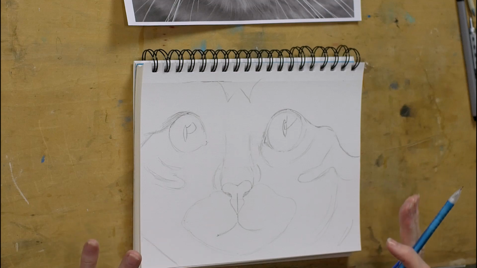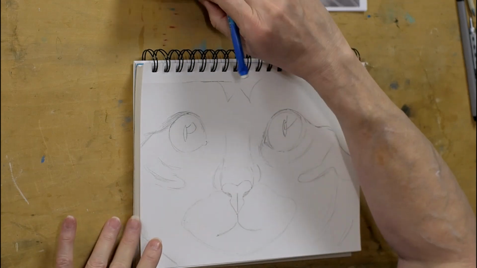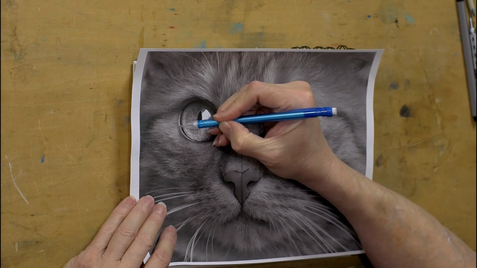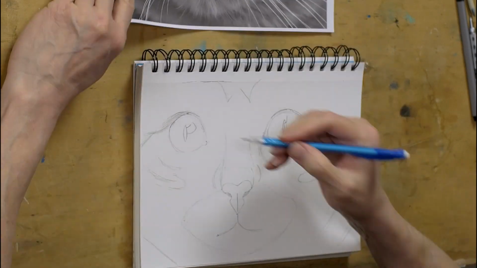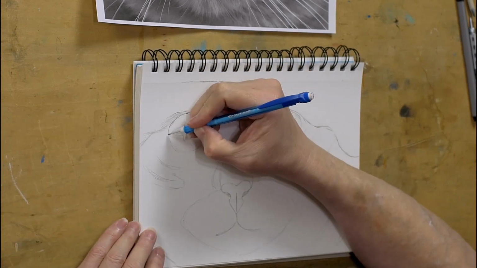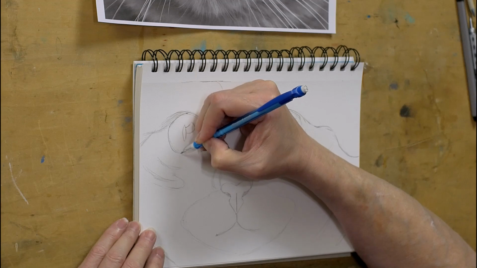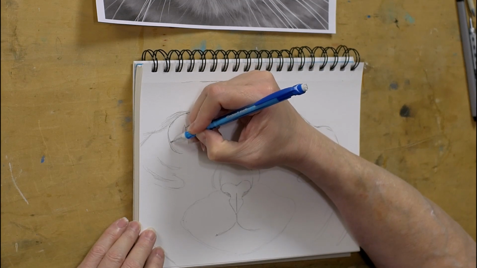This is our outline of the eye, and if any of you want to put this little white stripe in, then you're just going to follow the same. You're going to have two parallel lines.